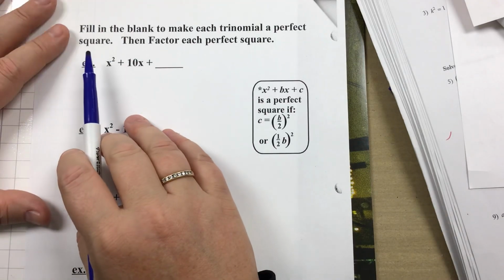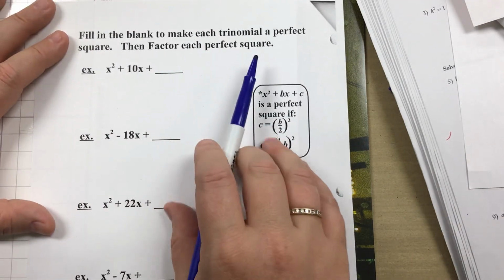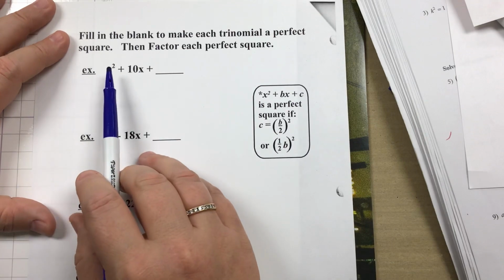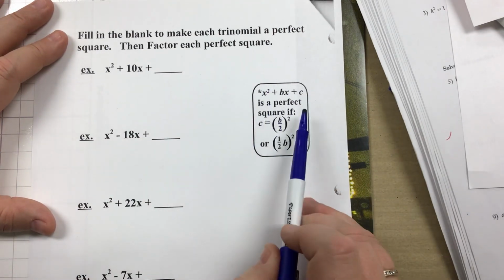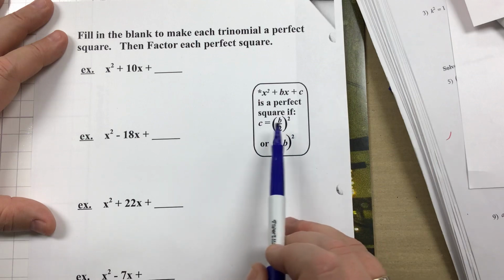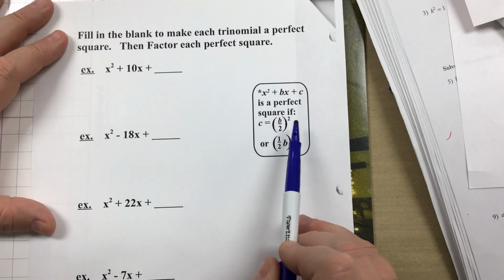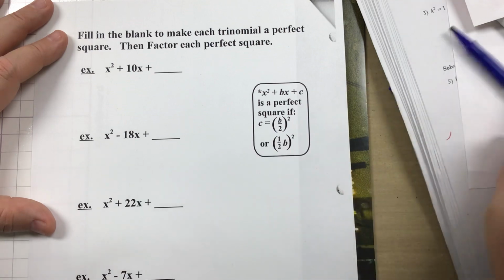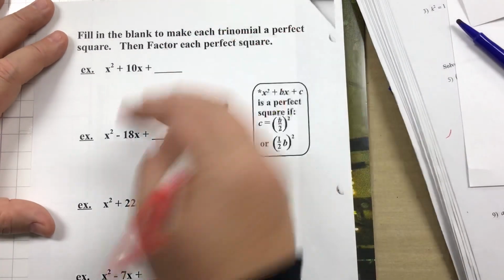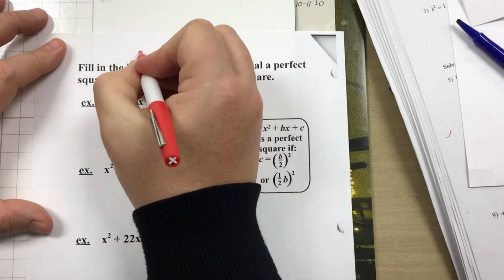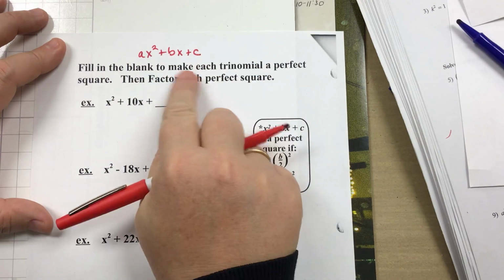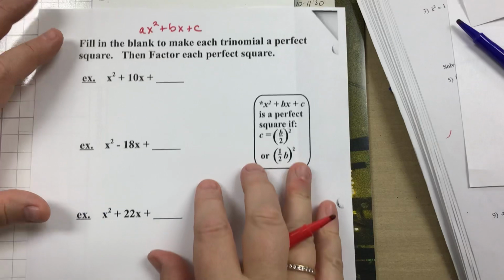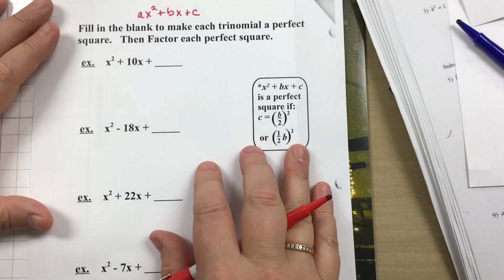Next, we're going to fill in the blanks to make each trinomial a perfect square, and then you're going to factor it. So the key to doing it, it's a perfect square if your C value is your B divided by 2 quantity squared, or taking a half of B and squaring it. So remember, your A and your B and your C come from ax squared plus bx plus c. So I'm looking at that B, the coefficient there.